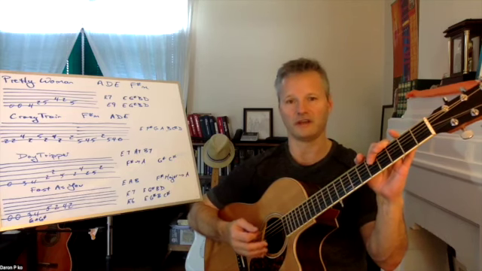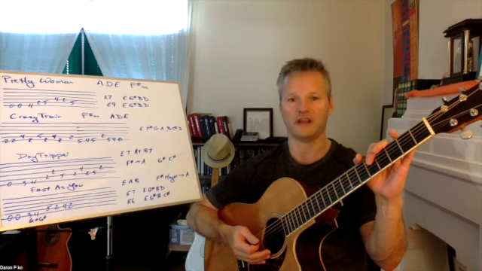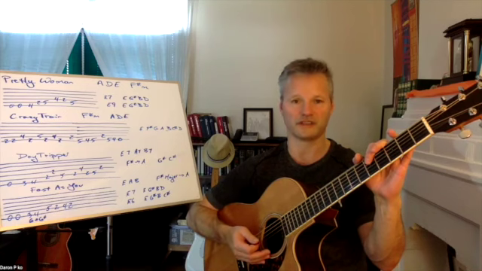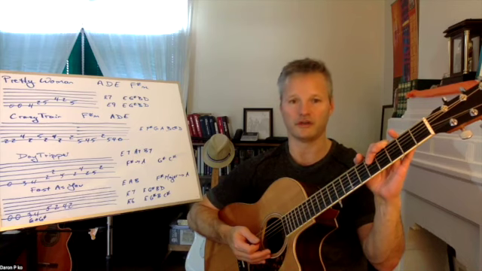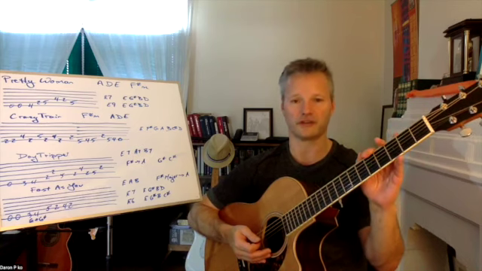out of key in E or A. In A, F sharp should be a minor chord, it's the relative minor 6. In E, F sharp should be a minor chord, the 2. But both of these songs are turning it into a major.